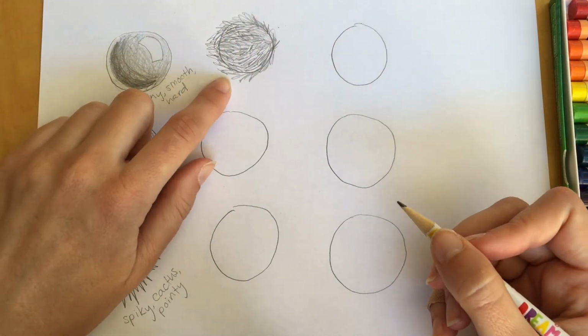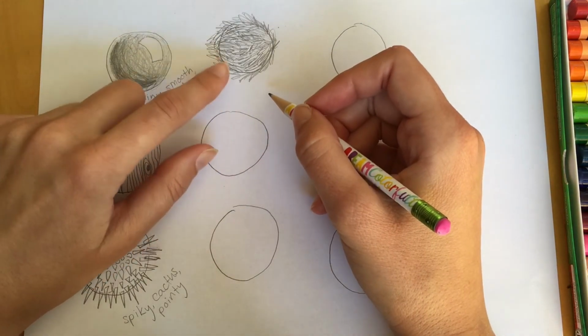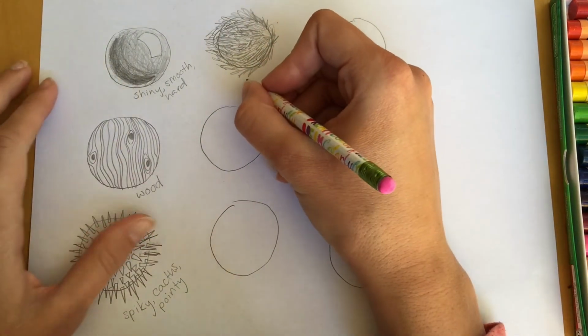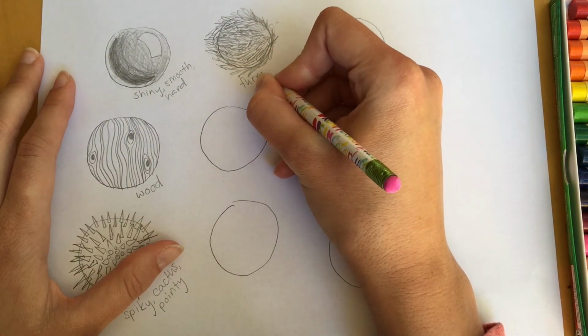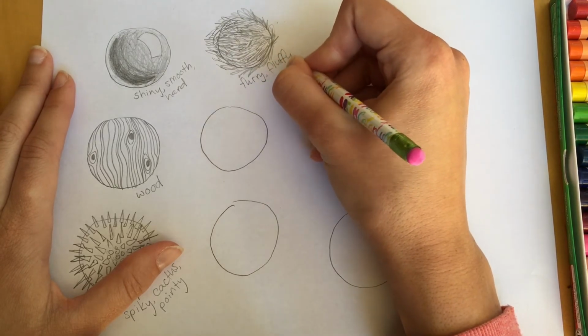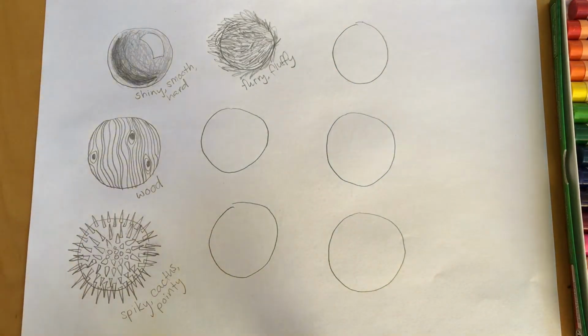I've got kind of a furry ball there. It's all kind of sticking out all over the place, but it does look like if I touched it, it would probably be fluffy. So I'm going to write furry, fluffy. I did that one pretty fast, so if you're still working on it, you can keep working on it. But I'm going to move on.